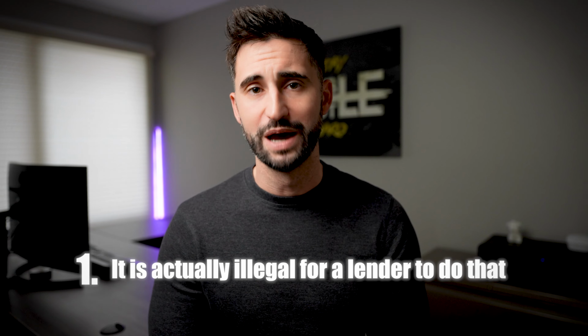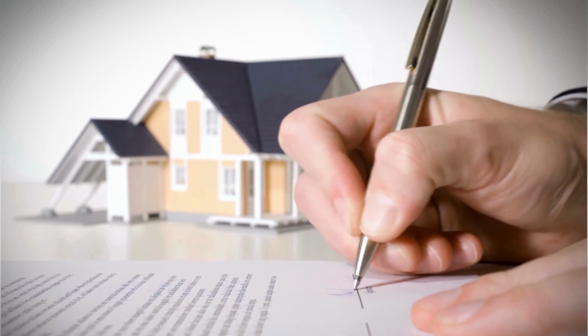The first is that it is actually illegal for a lender to do that. But the second safety net is that there are certain costs that cannot increase at all from the loan estimate to the final closing disclosure. There are also certain costs that can only increase by 10%. And then there are some costs that can increase by any amount, but I will walk you through what to look for in your loan estimate to know if anything suspicious jumps out.